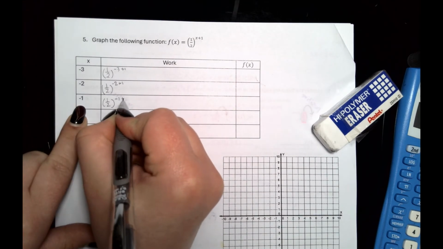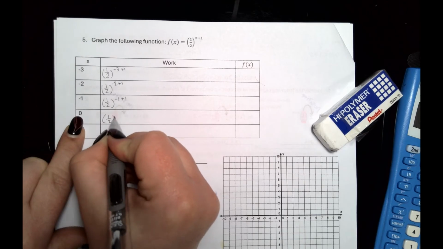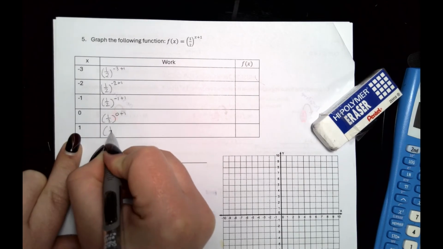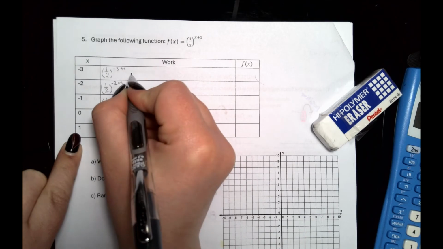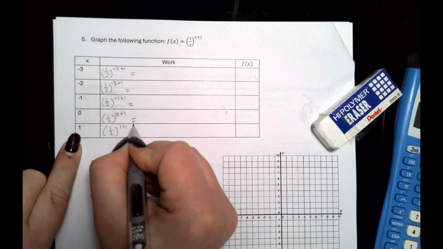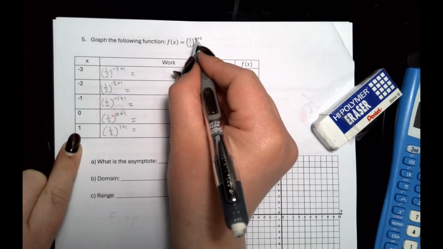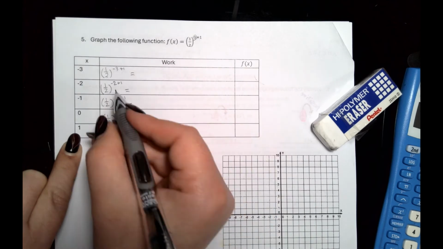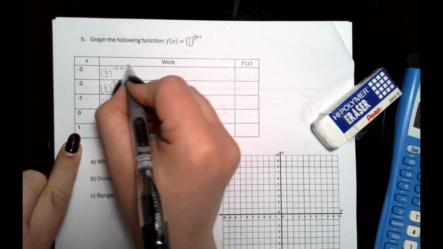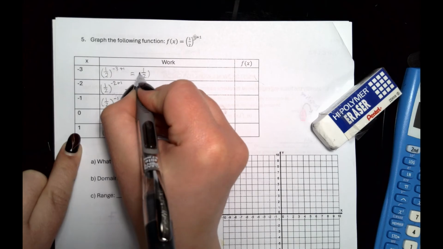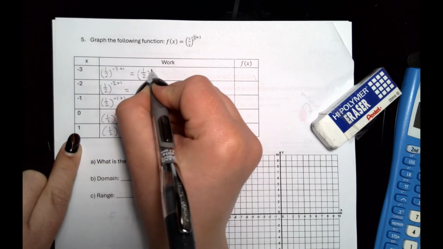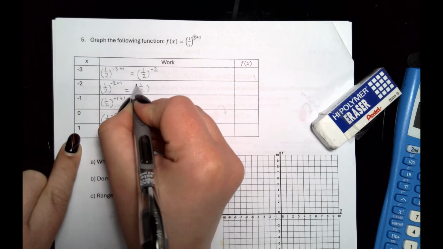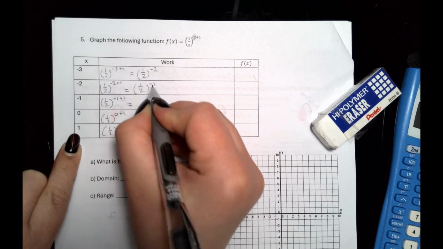Anytime you see an x, you input the x value. Here we only had an x in the exponent spot, so our x gets added with a 1. So we get 1/2. -3 plus 1 is -2. -2 plus 1 is -1.